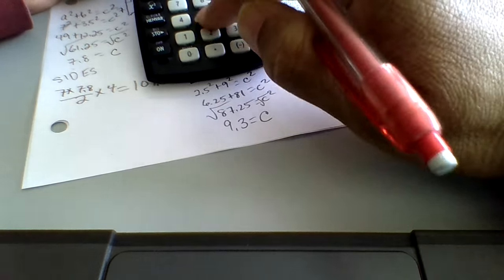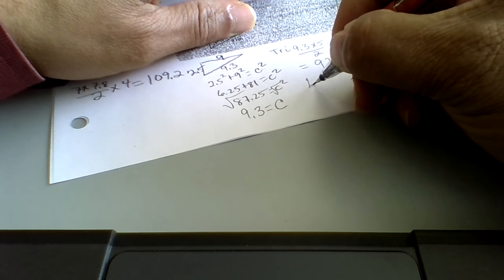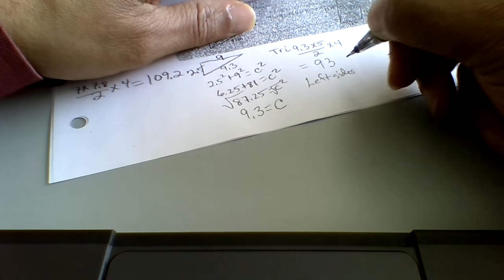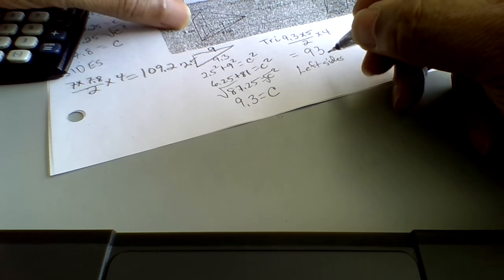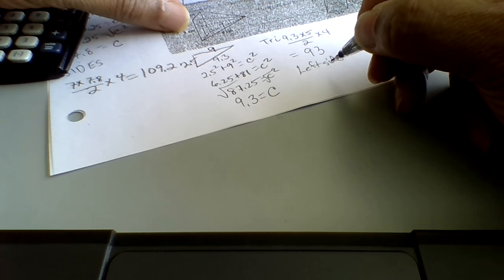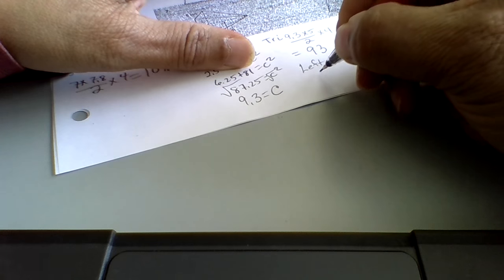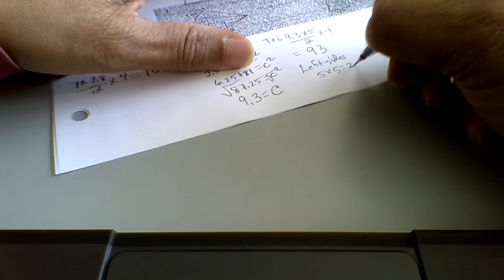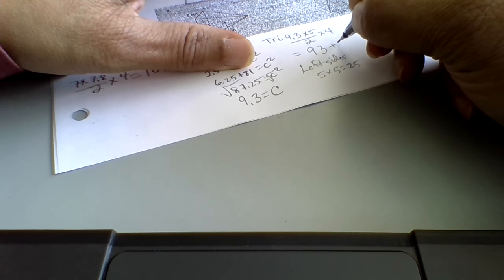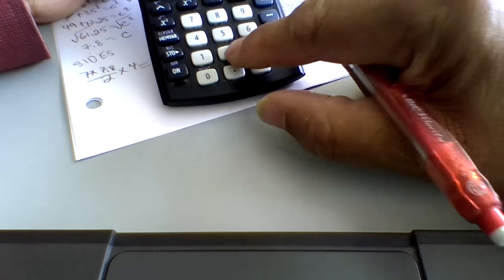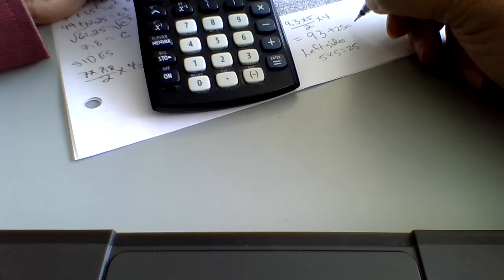And then the left side, those are going to be 5. The left side is going to be 5 by 5, which is 25. So the 93 plus the 25 is going to give me 118.